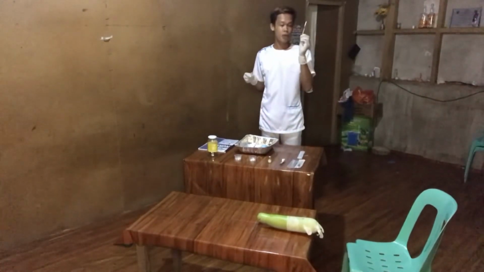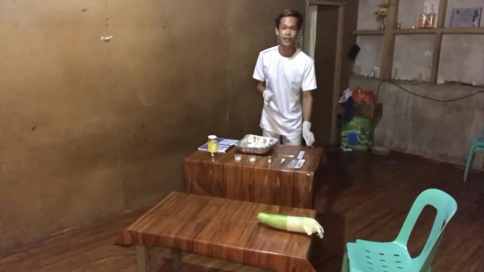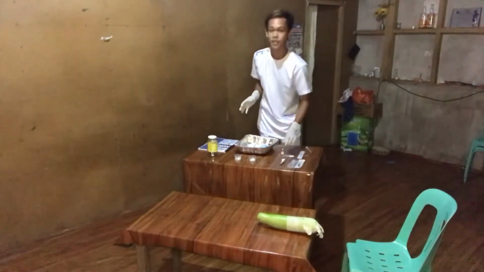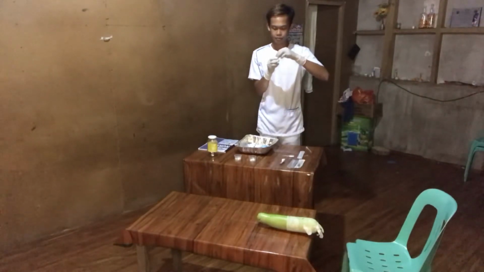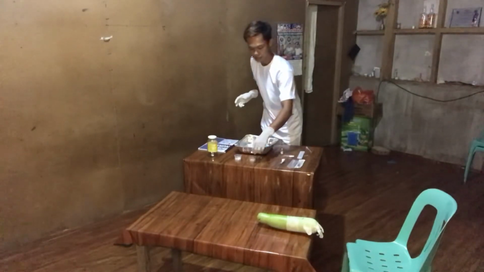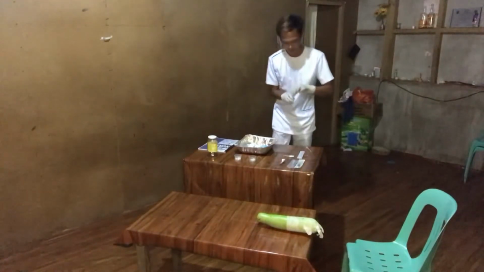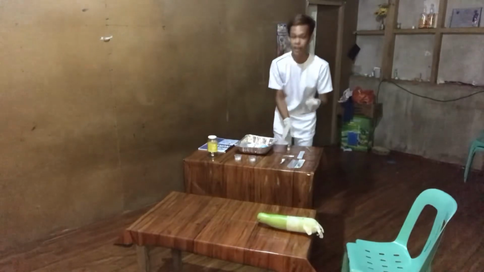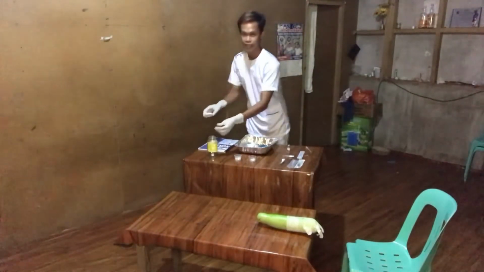I'm going to set aside the medication vial and open it. Before we open the medication vial, all we have to do is clean it with a cotton ball soaked with alcohol, and then dispose of this in the waste receptacle.